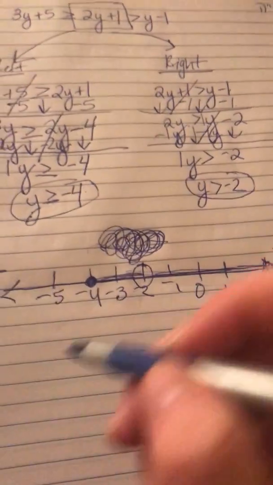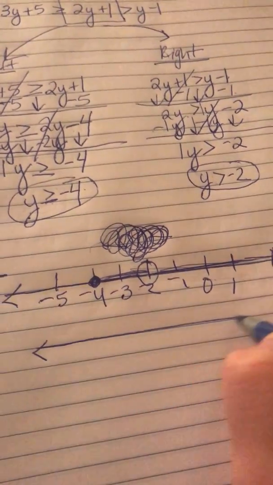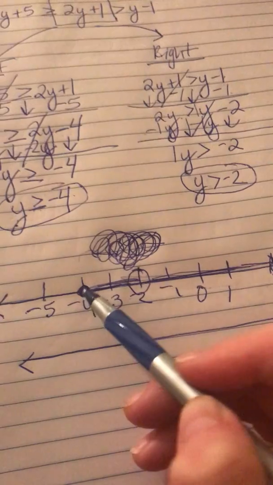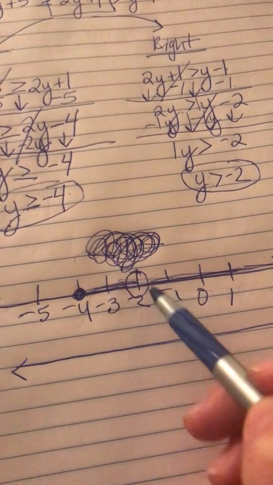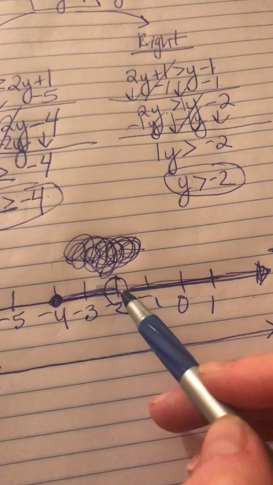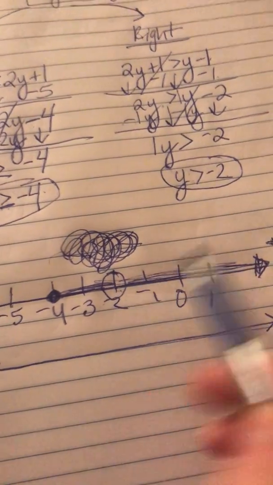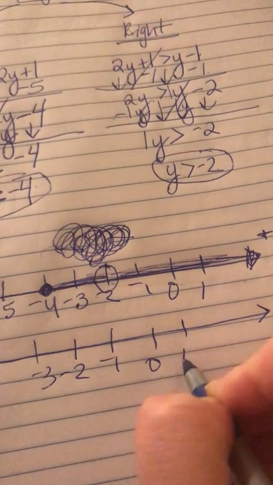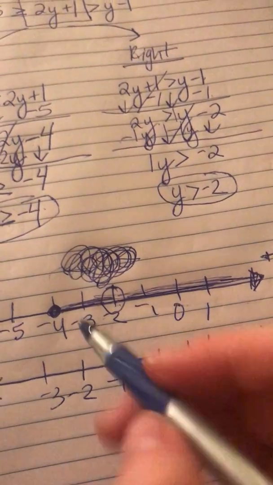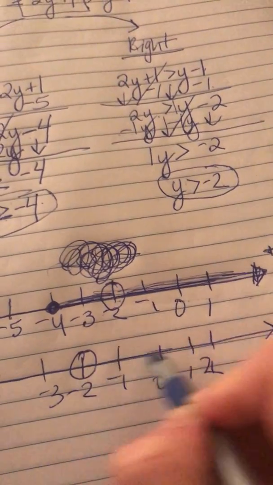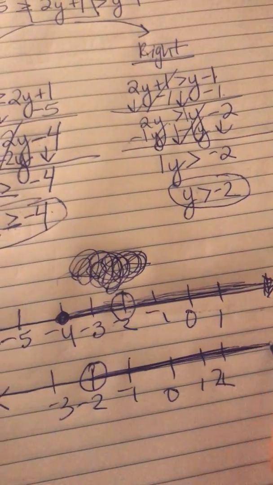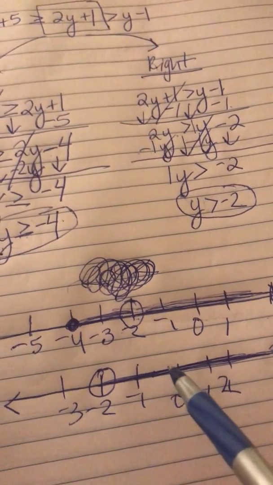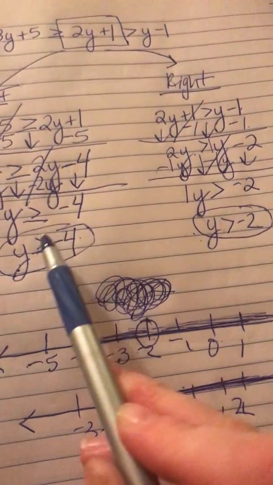So what we actually see in this graph is really our answer. Let me redo it. What our answer here is showing is that y has to be greater than or equal to negative 4, but it cannot be negative 2. What it can be is any number greater than negative 2. So if we graph this differently with a negative 2, let's keep going. We're at negative 2. And if we show that our answer is just y is greater than negative 2, this answer is sufficient, meaning it actually answers and it works for the variable in both cases.